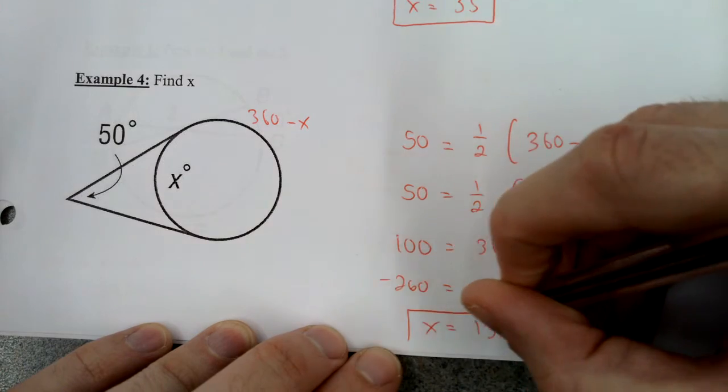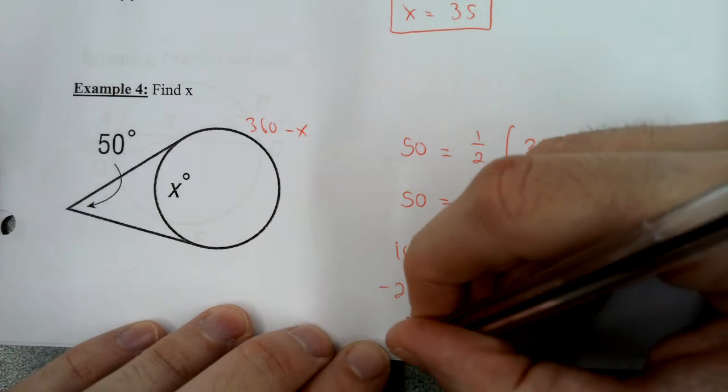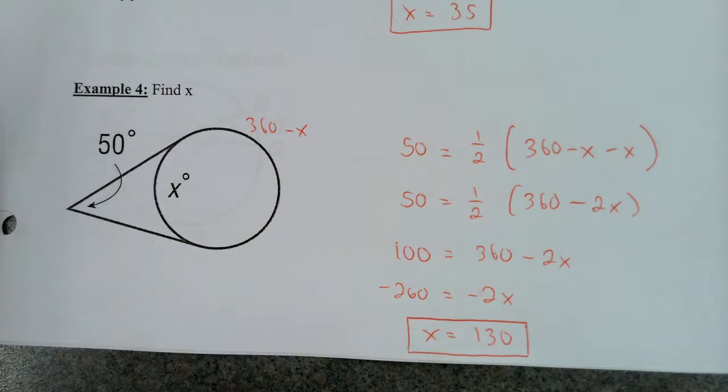Let's do a quick double check on that one, because that one was pretty tough. I'll do that on a separate piece of paper, on a little scrap paper right here. Okay. I'm going to redraw the diagram.